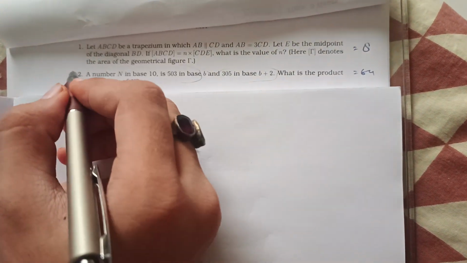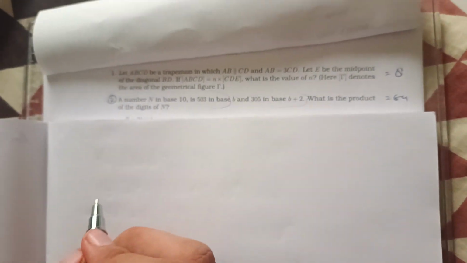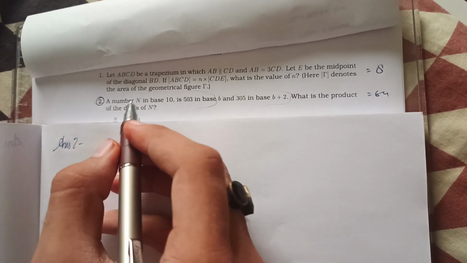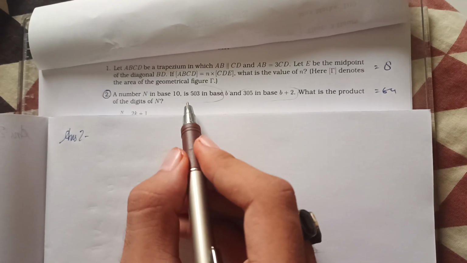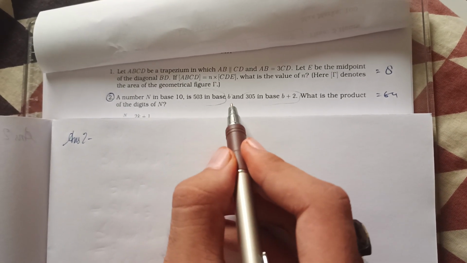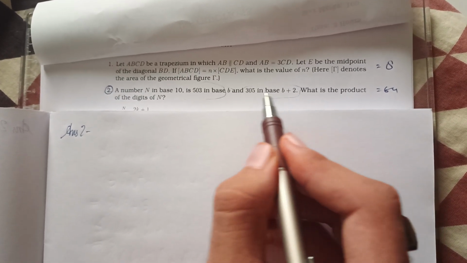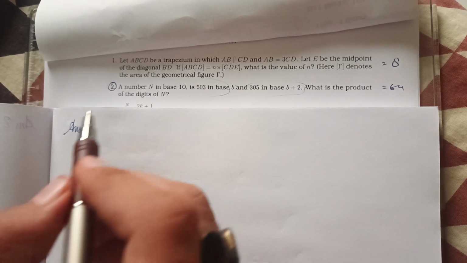Here we have an interesting question from IOQM based on number theory. A number n in base 10 is 503 in base b and 305 in base b plus 2. What is the product of the digits of n?